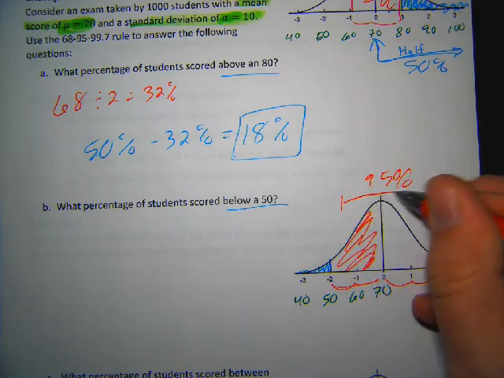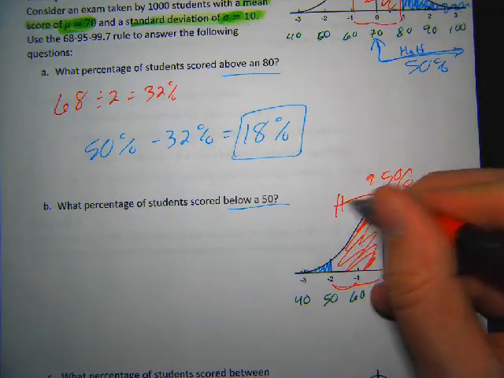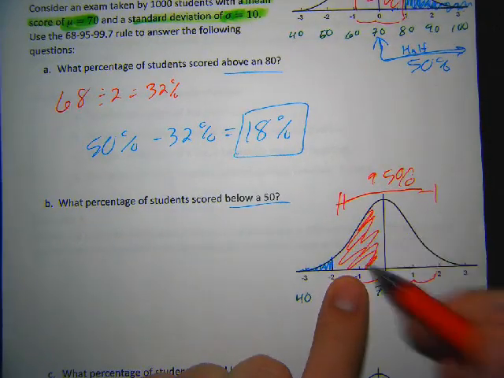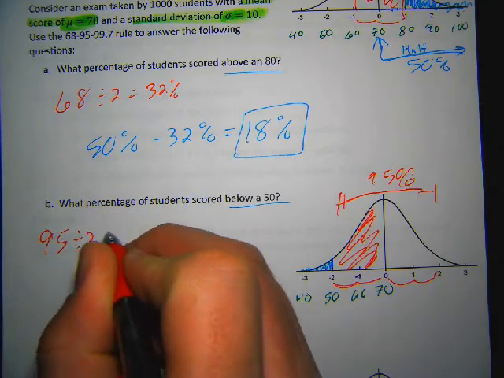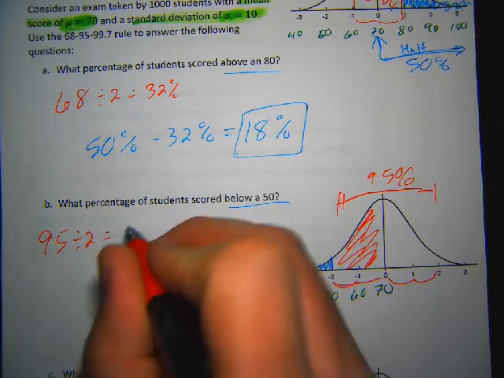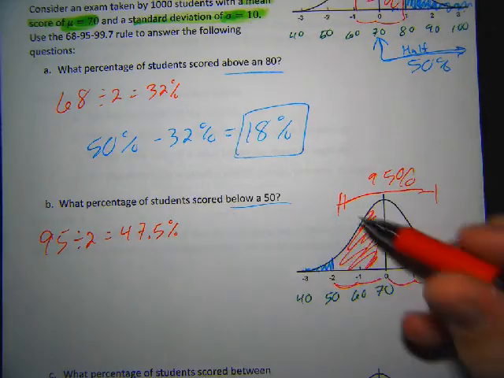That's from here to here. That's 2 on both sides over here. I don't want both sides. I just want one side. So I'm going to do that trick again. I'm going to take 95 and divide by 2. What do you get? 47.5? It's 47.5. I'm doing the math right. So that 47.5% is this side.